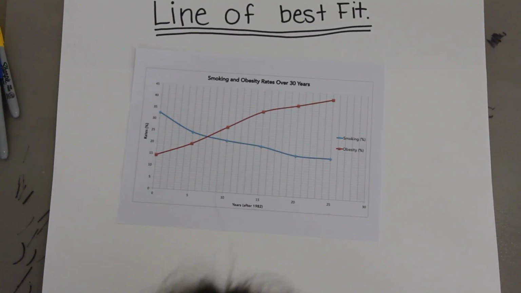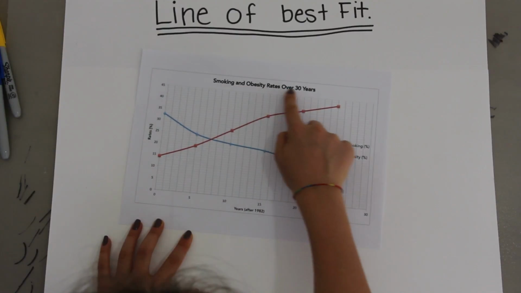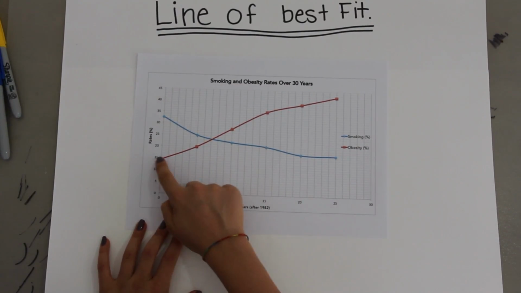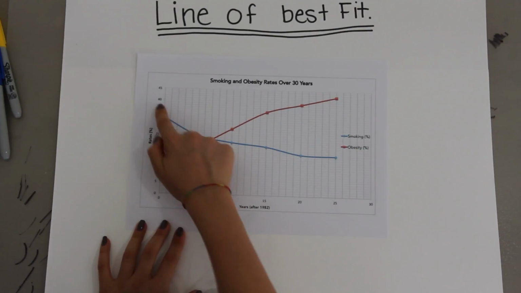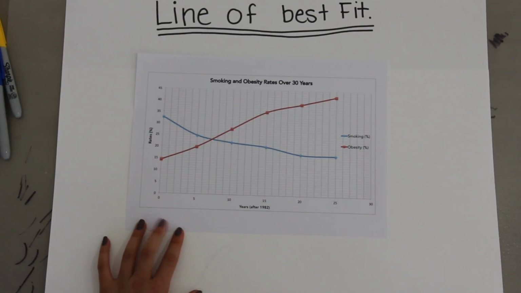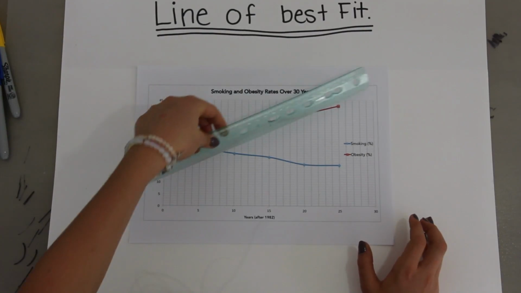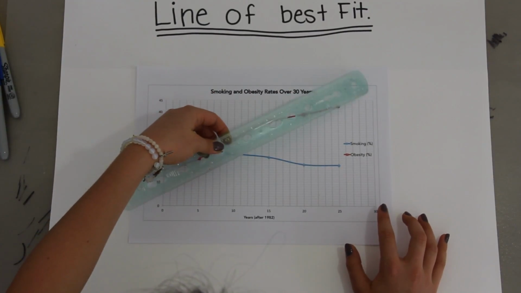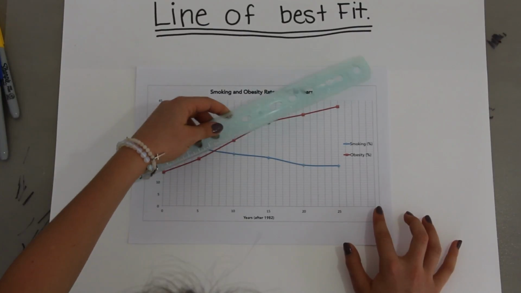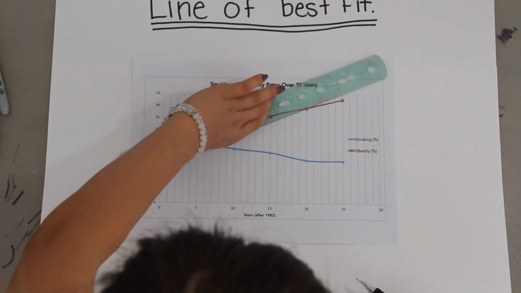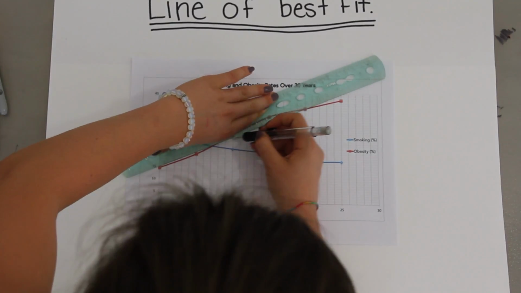So here we have our graph with smoking and obesity rates from 1982 to 2007. What we're going to do is find the line of best fit for obesity, which is labeled in red. Next, use a ruler or a straight edge and try to find the best place to place your line in relation to your points. When you find the perfect place, you may draw your line as so.